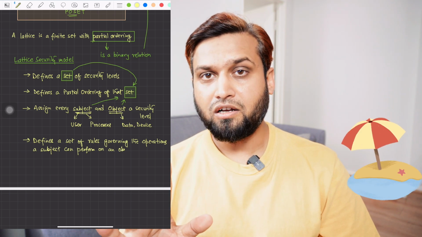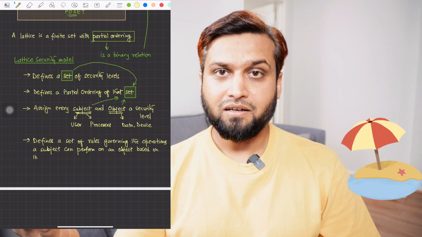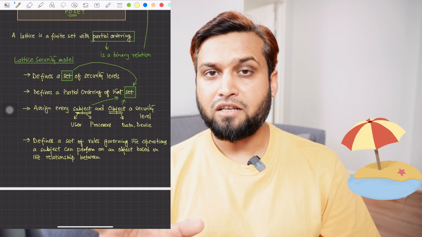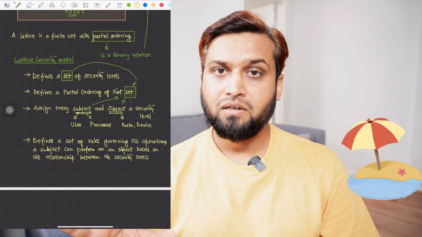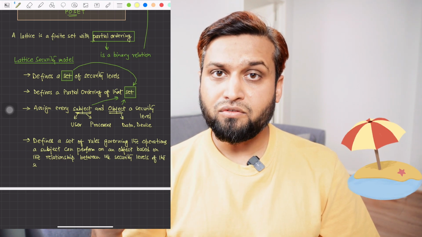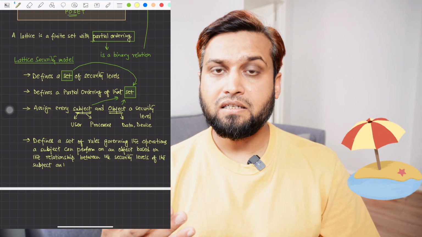So these are the 4 relationship we will be discussing when we will discuss the Bell-LaPadula research paper. But this relationship has to be defined in a matrix, which is also called access matrix at some times. So this is the 4th step. If these 4 steps are met, we can say that the security model developed is a lattice based security model, right?